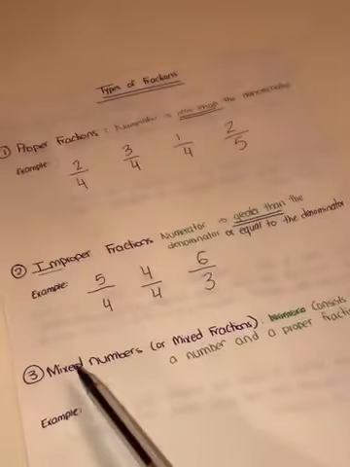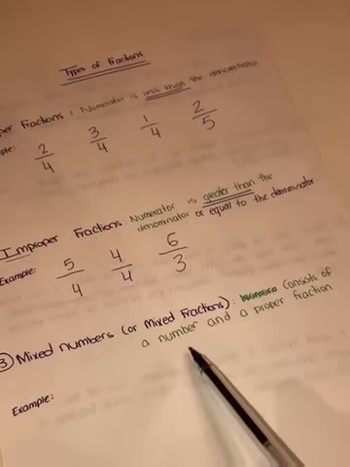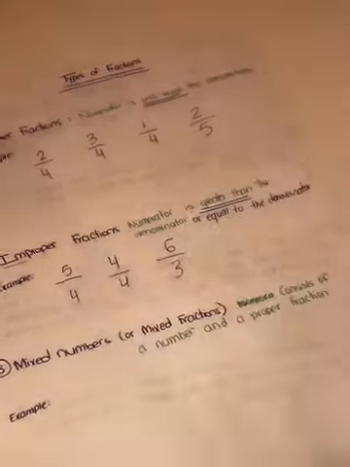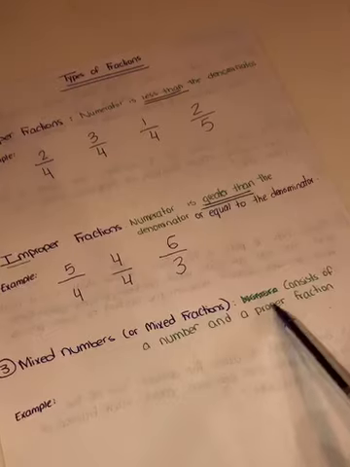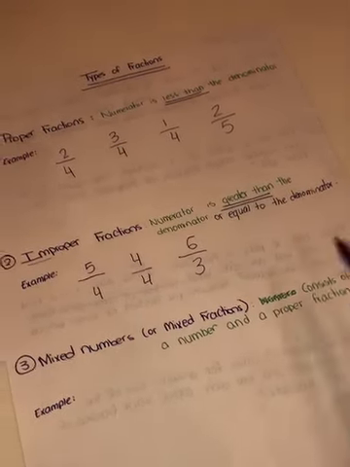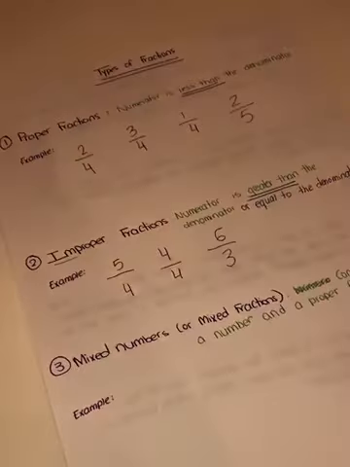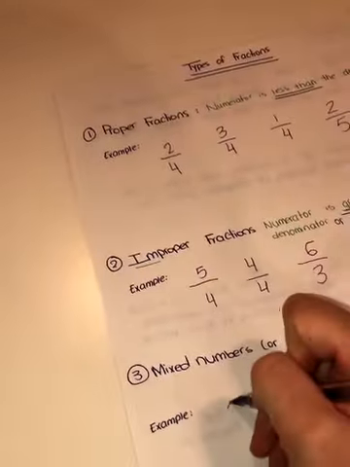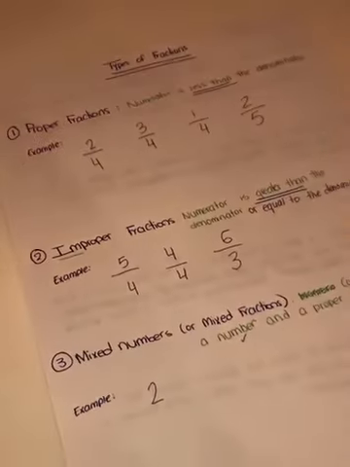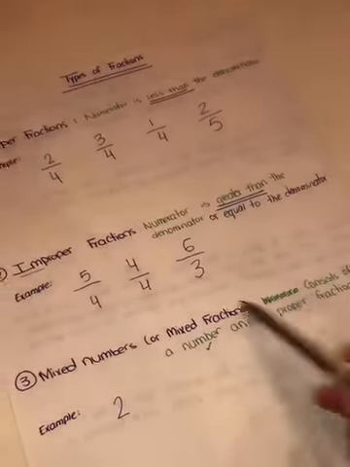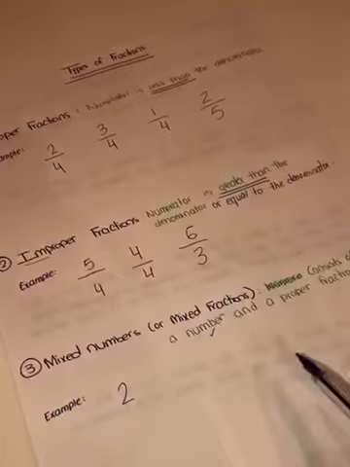The mixed number, from its name, it's mixed. So it consists of both a number and a proper fraction. A natural, normal number and a fraction, but the fraction in this case should be proper and not improper. Let's see an example. Let's think of any number, for example, 2. So I finished the first part of the mixed fraction, which is a number, and the mixed fraction also consists of a proper fraction for it to be a mixed number.